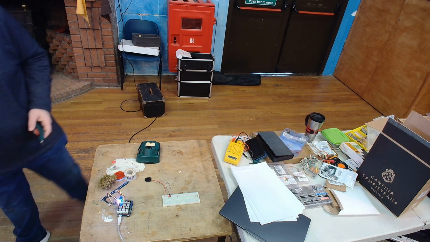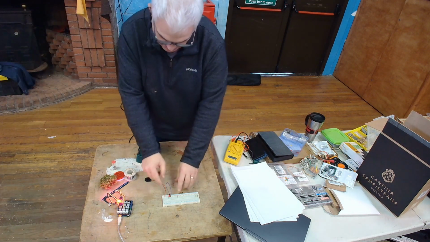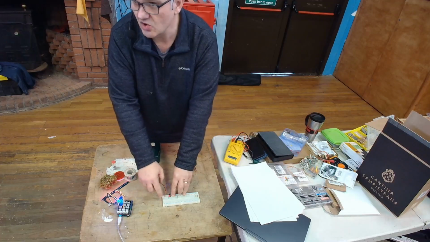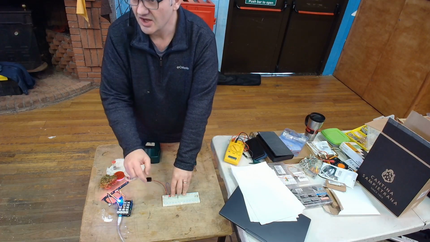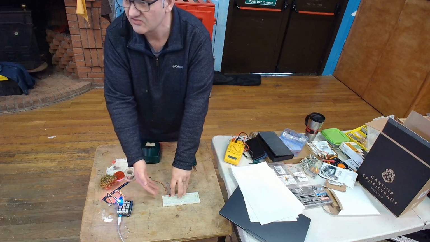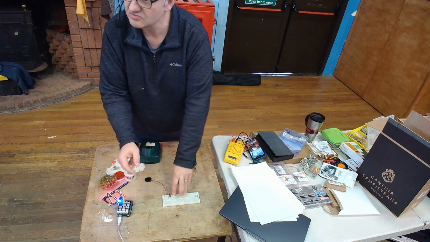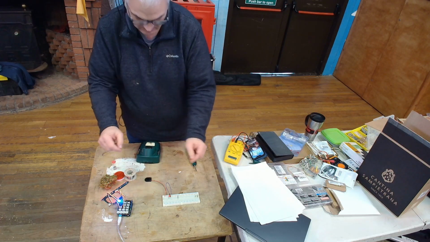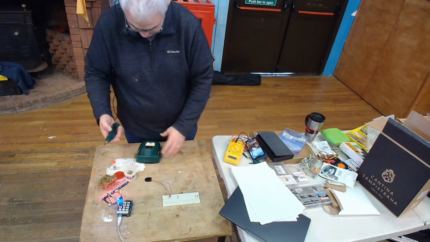No, the board is just for you to connect things to. So you can connect different things and try out your circuit and make sure that you have the right LED and the right resistor and everything before you start wiring it up properly.